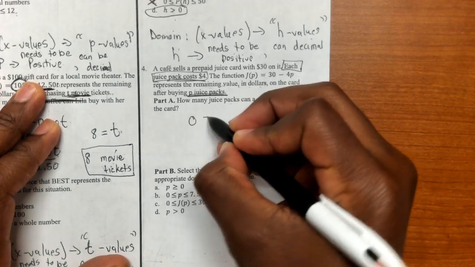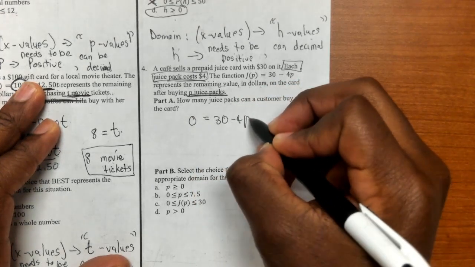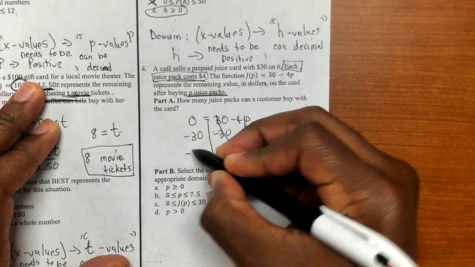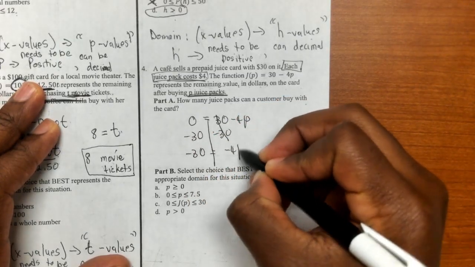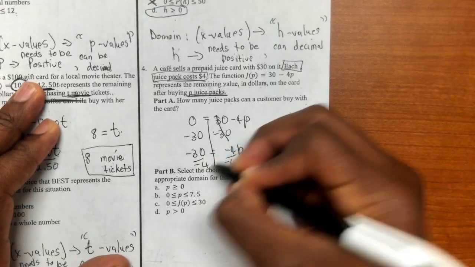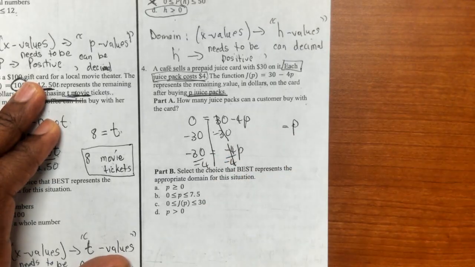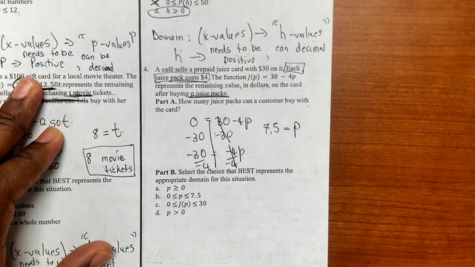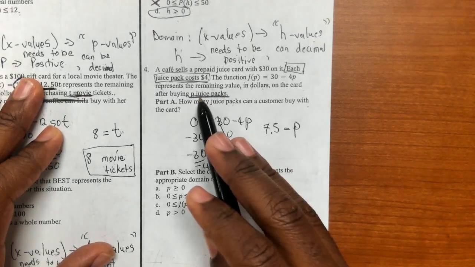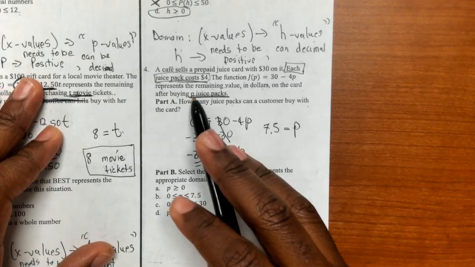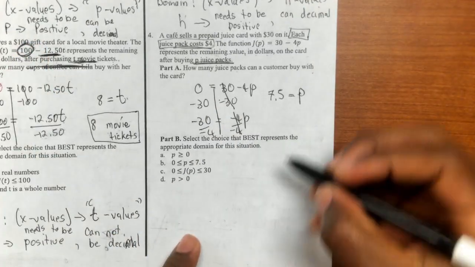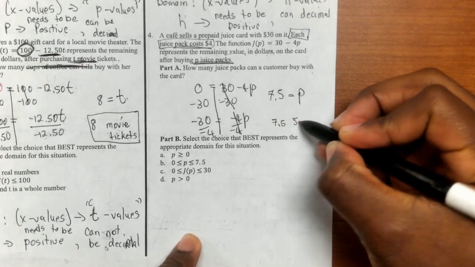Well, we're going to say that 0 is equal to 30 minus 4P. Then we're going to subtract 30. So we have negative 30 is equal to negative 4P. Divide by negative 4. So P is equal to, negative divided by negative is a positive, 30 divided by 4 is 7.5. So we would be buying 7.5 juice packs.